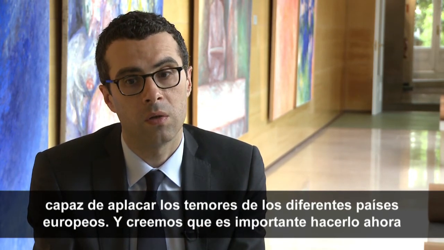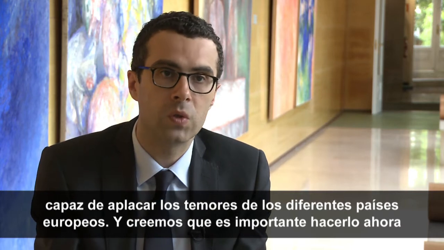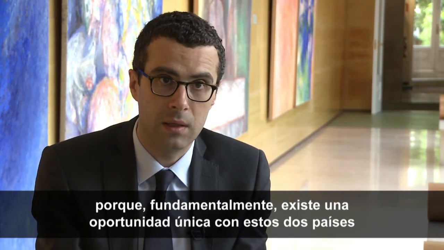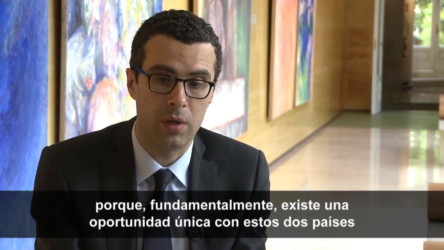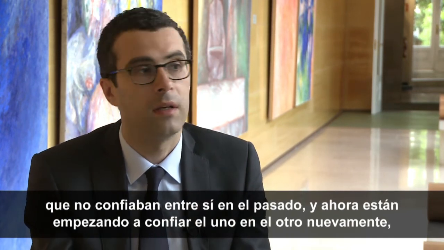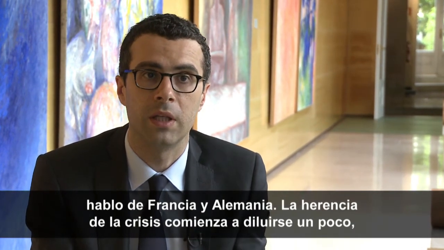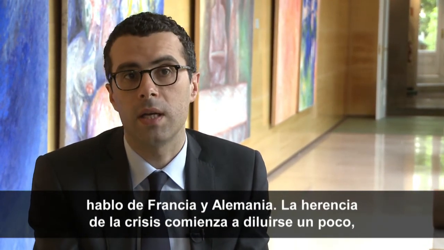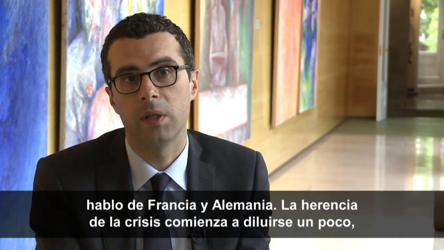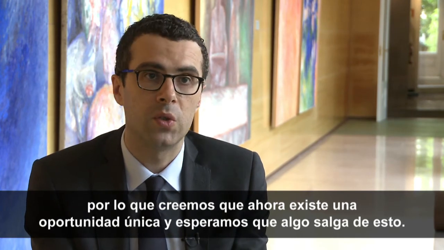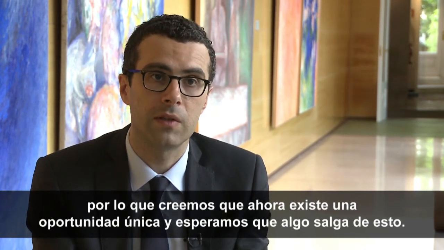countries in the Euro. And we think also that it's important to do it now because there's a rare opportunity, basically with two countries that didn't trust each other so much in the past and are starting to trust each other again, France and Germany. The legacy of the crisis is starting to recede a little bit. And so we think that right now there's a window of opportunity and we hope that something will come out of this.